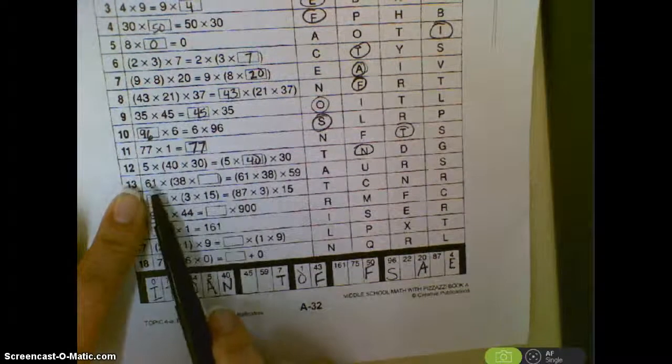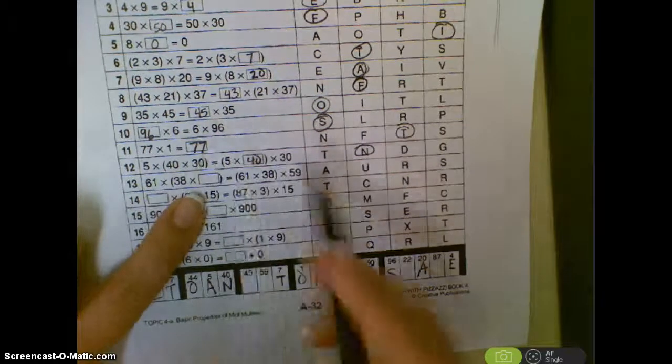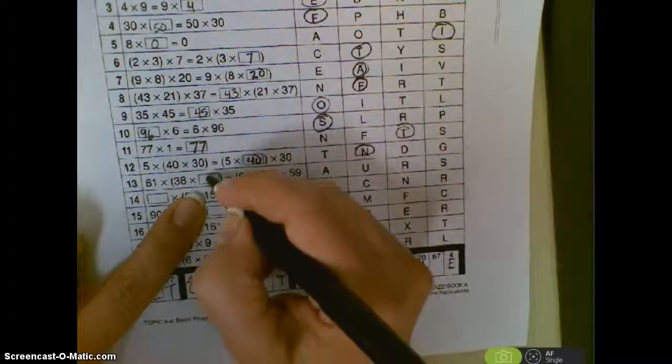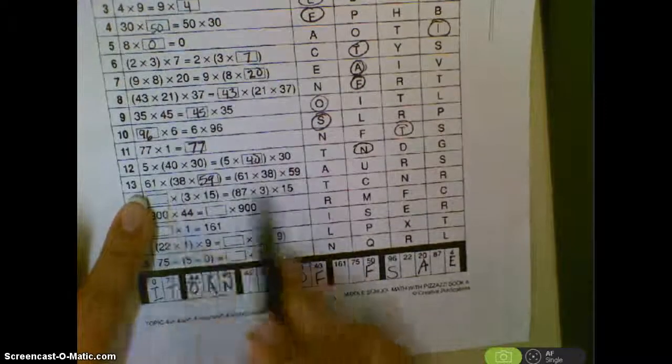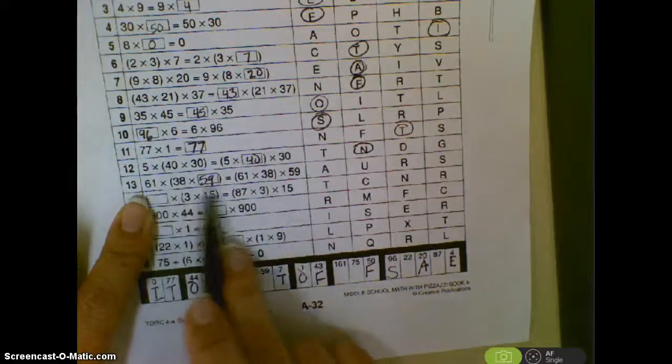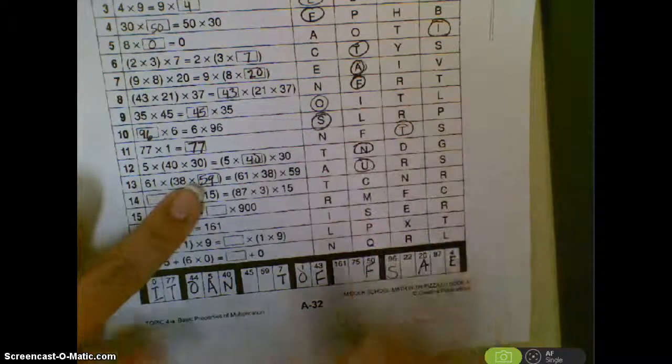And it's 61 times 38 times 59. 61, 38, 59. Looks like we're just changing who we're talking to again. We've got that associative property. They're all staying in order. That's a U. 59 is a U.